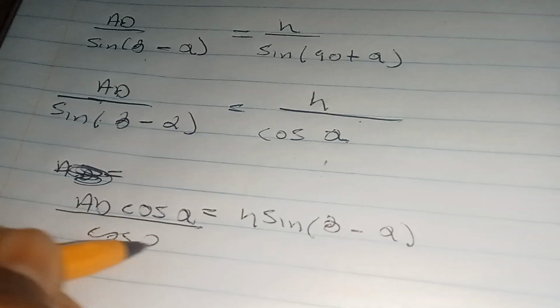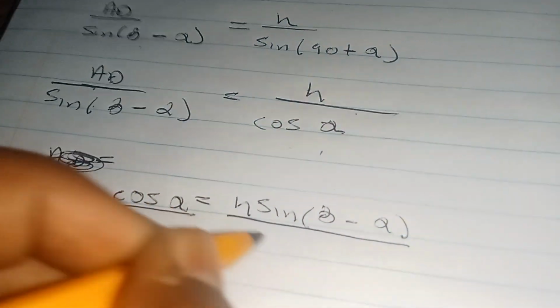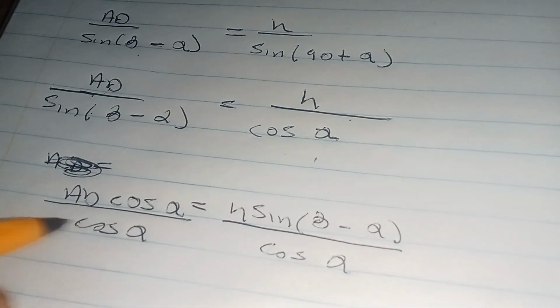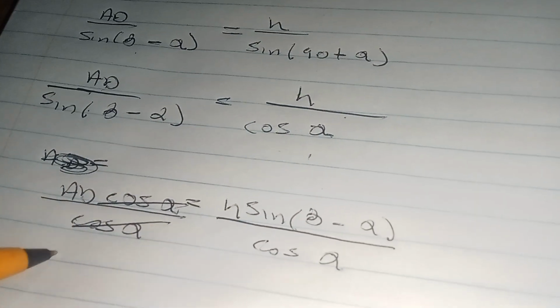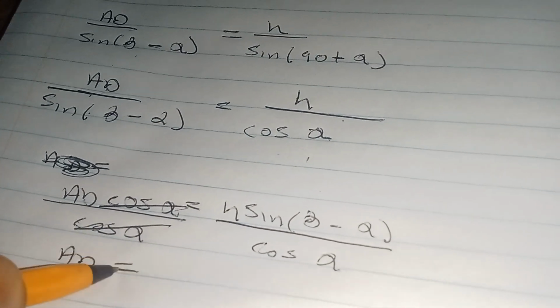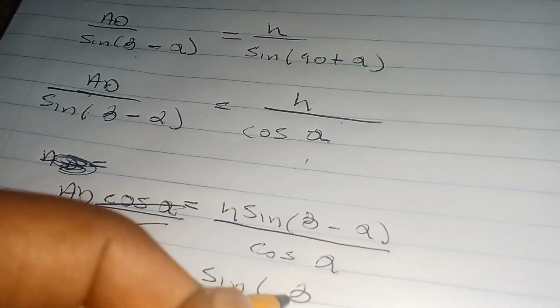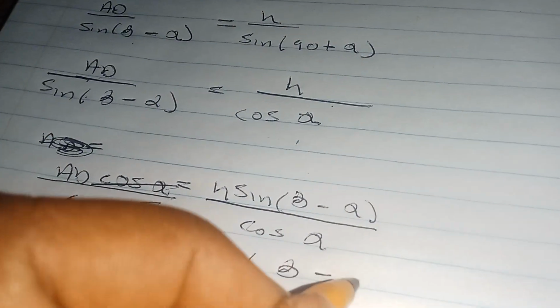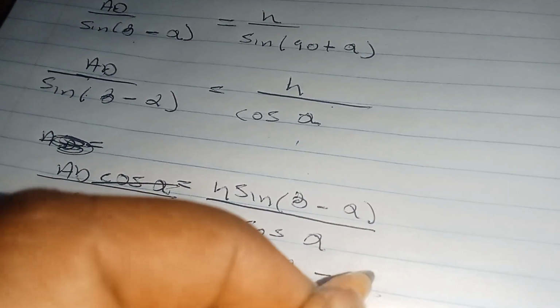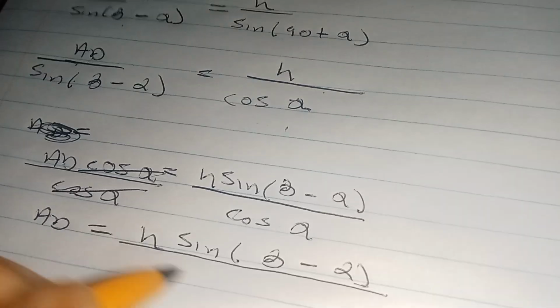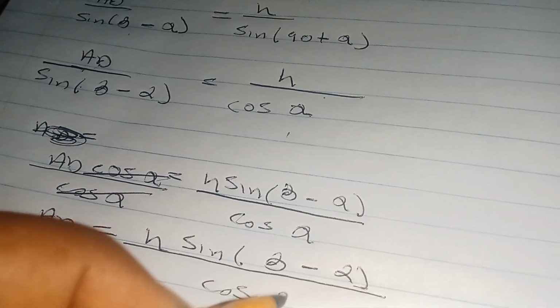Okay, divide both sides by the cos of alpha, so that this can cancel that, so that I have AD equal to H times the sine of theta minus alpha, all divided by the cos of alpha. And there is your proof.